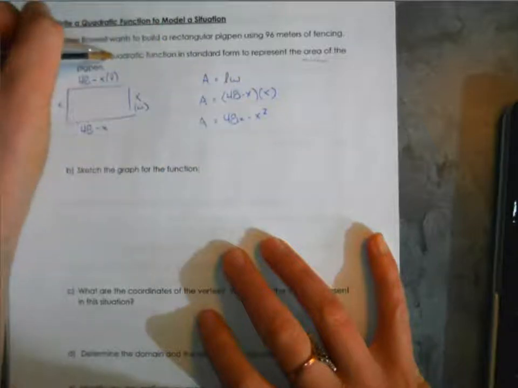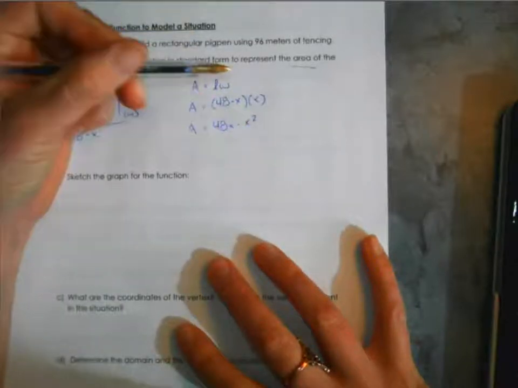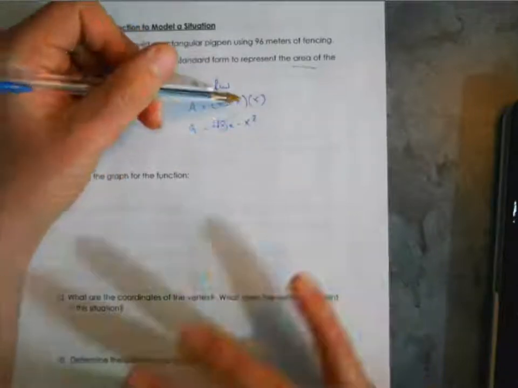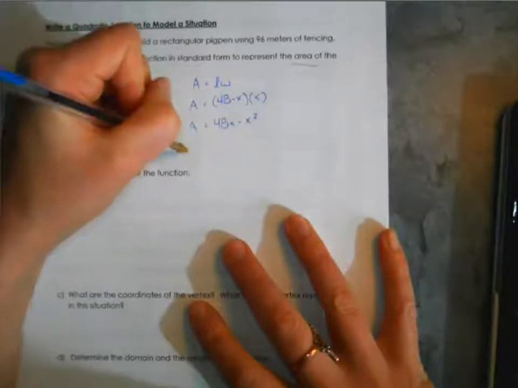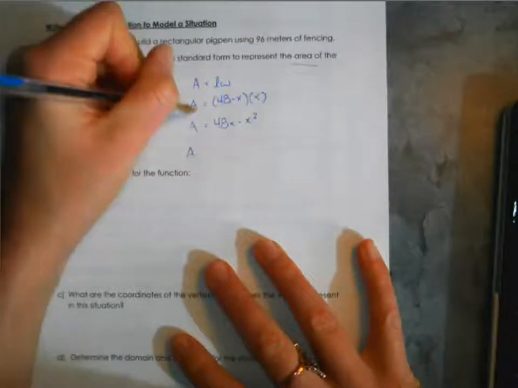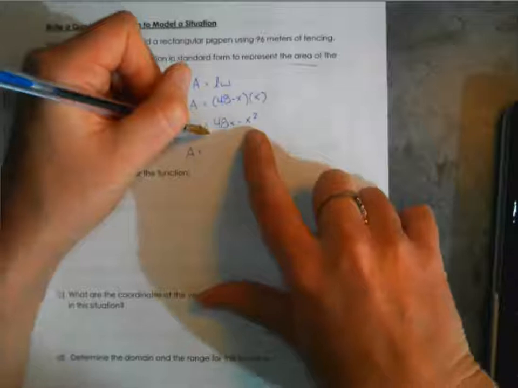Now the only thing is write it in standard form. So remember that standard form starts out with the x squared value, then the x value, and then any single number values. We don't have a single number value, so there's basically no c value, which inadvertently tells us that it's 0. But if we want to write this out in the proper form, we have to just switch these two around so that the x squared is first.